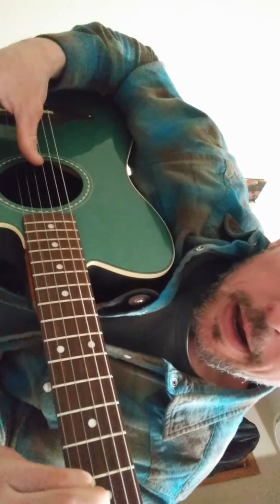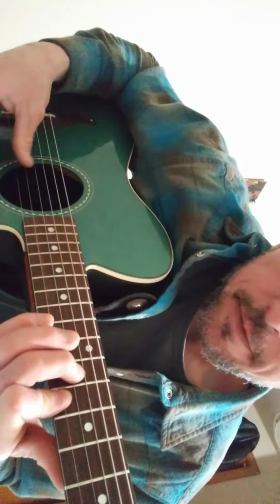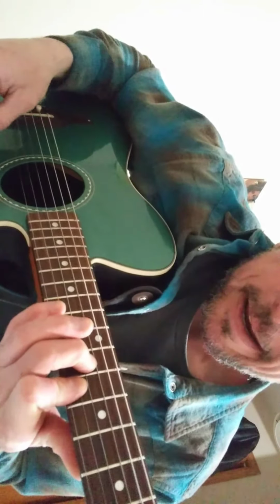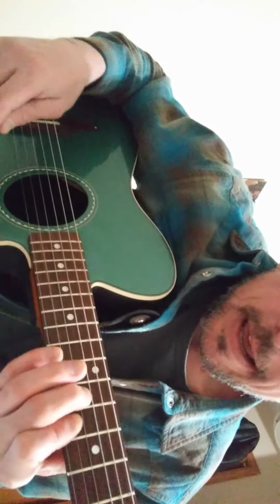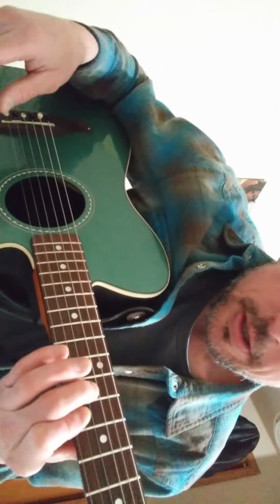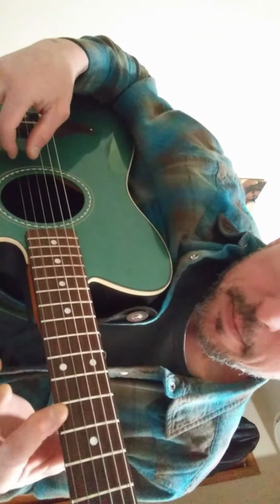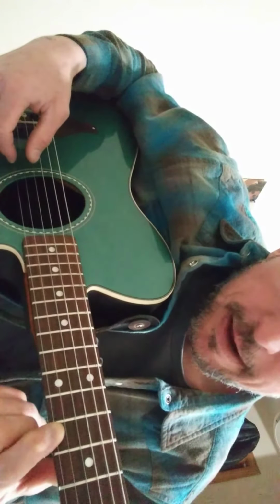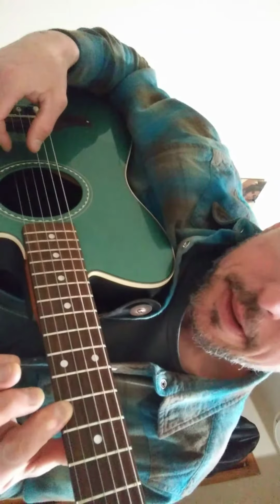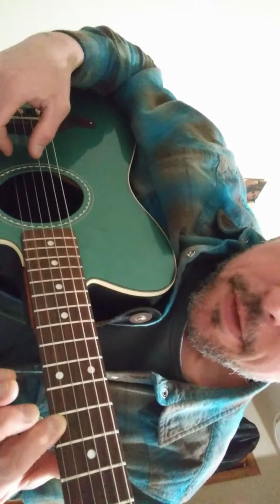And now I will work the first inversion D major, and it's first inversion because now the D has moved positions and is now at the bottom of the chord, and that is found on the 10th fret of the E string.